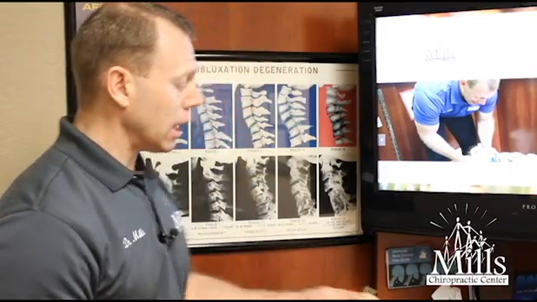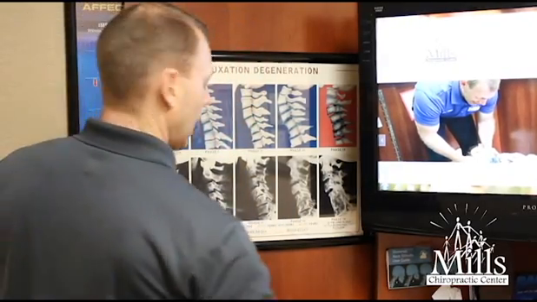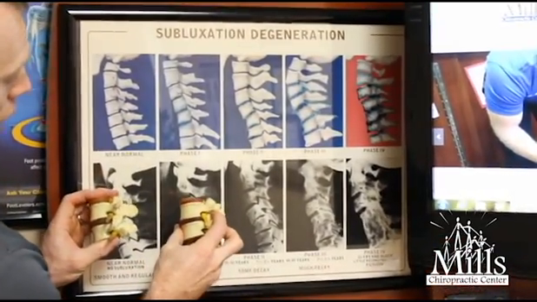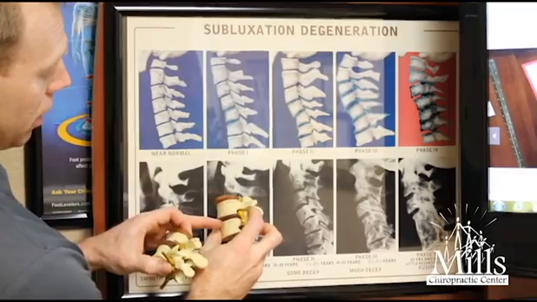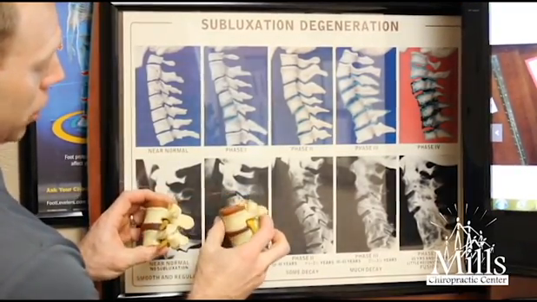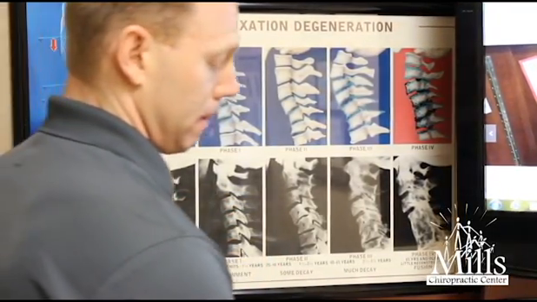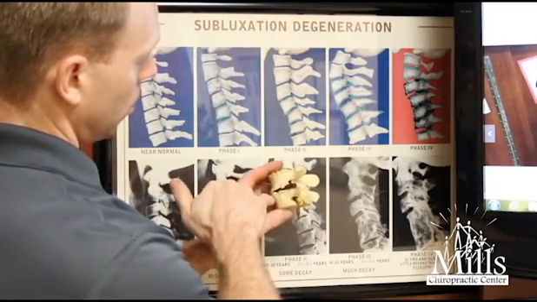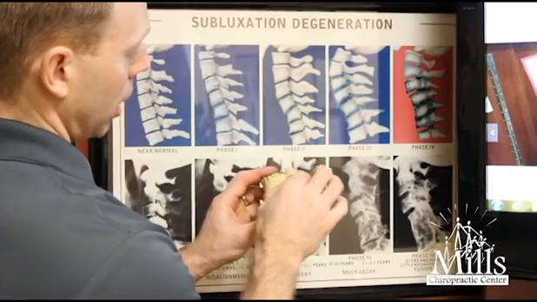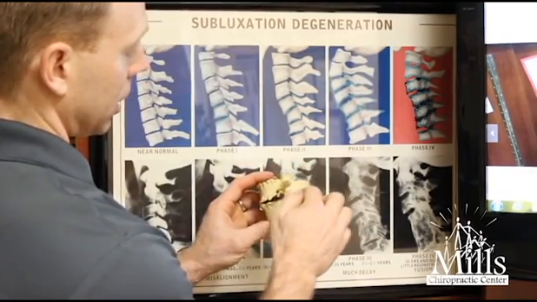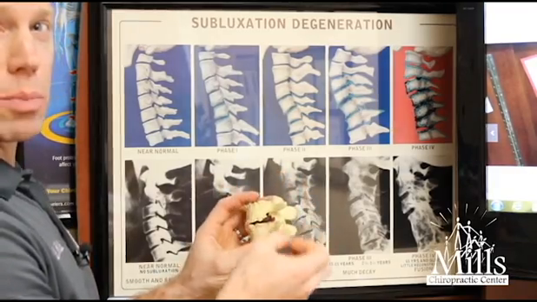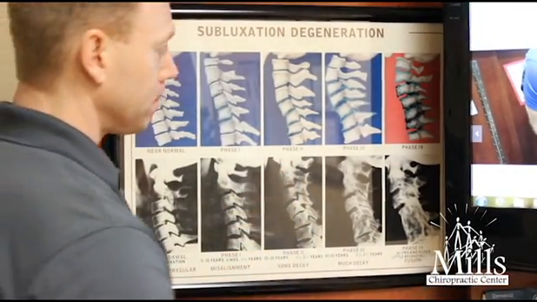If we were to look at another spinal model, now we're looking here at near normal. You can see phase 1 where the discs are starting to thin a little bit and we're starting to get some breakdown. Now into phase 2, you can see the arthritis and the spurring starting to develop, which affects the nerves and it affects the joint, what we call proprioceptors, or the joint's ability to sense where you're at in time and space and feed that back to the brain.